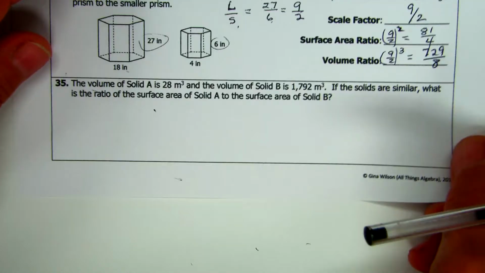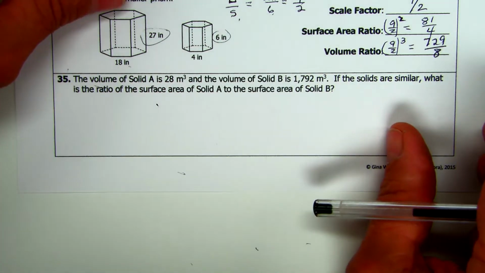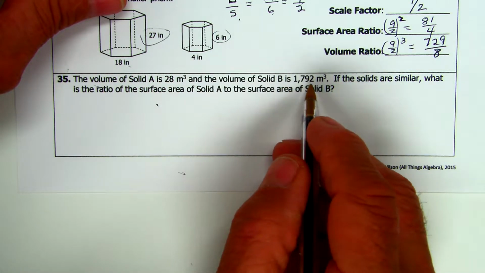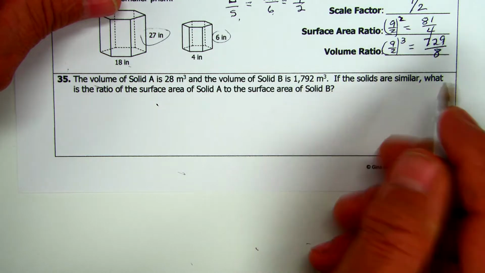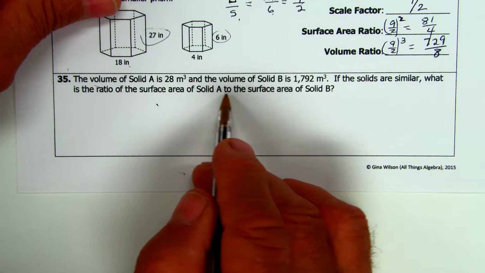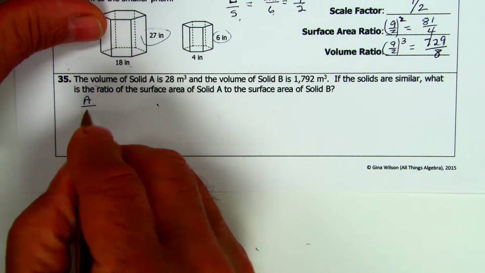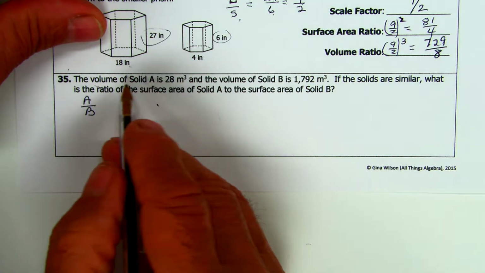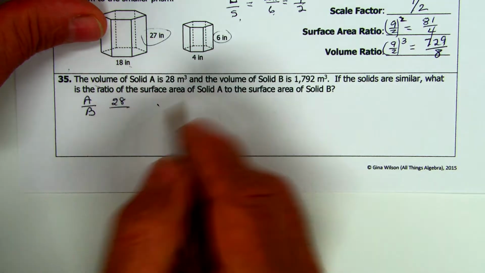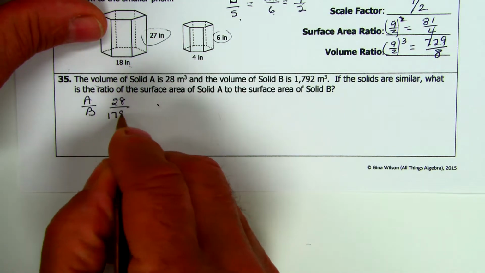Okay, the volume. The volume of solid A is 28 cubic meters, and the volume of solid B is 1,792 cubic meters. If the solids are similar, what is the ratio of the surface area of solid A to the surface area of solid B? So we're talking about A to B. Solid A is 28 cubic meters to the volume of solid B, which is 1,792.